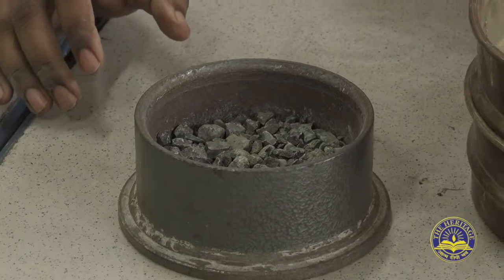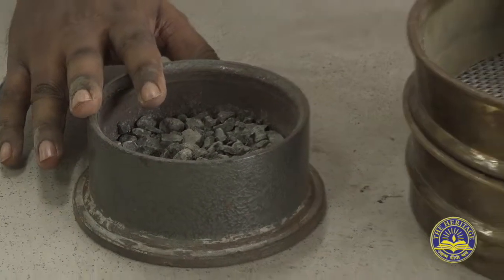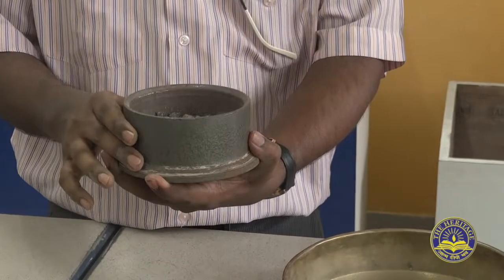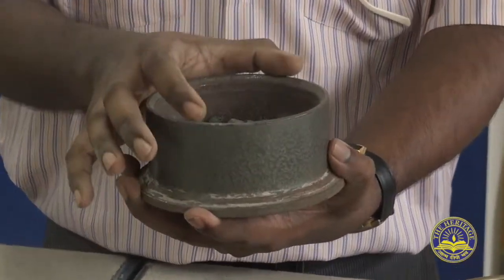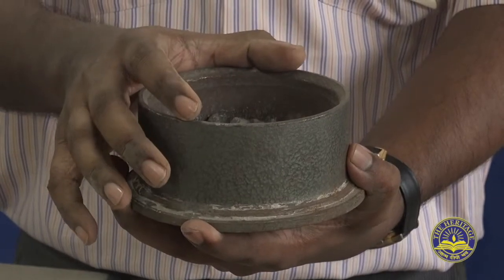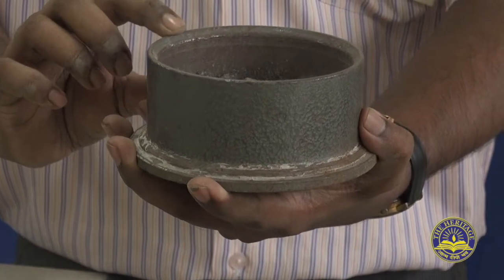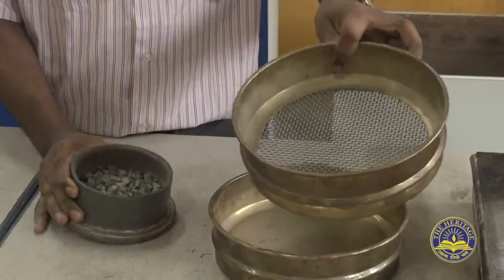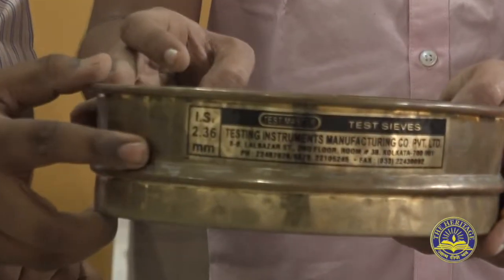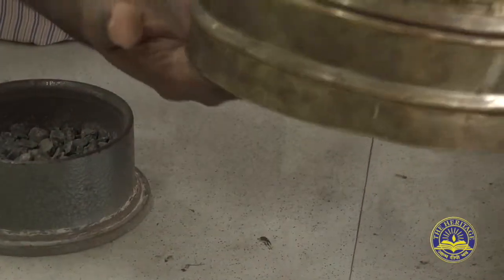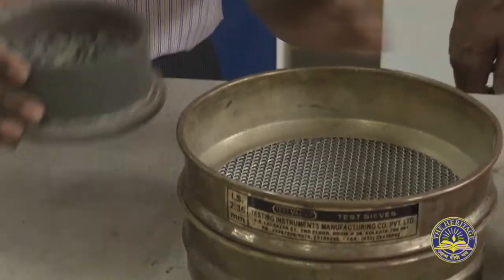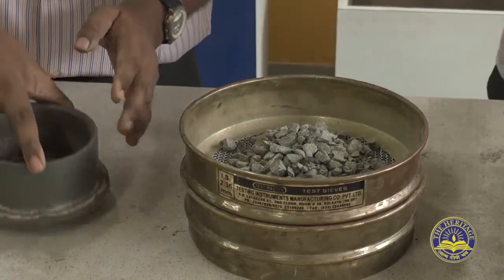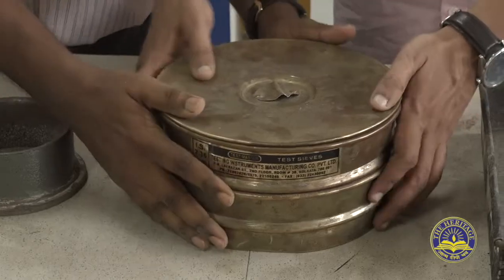Just a minute. Before placing the sample into the 2.36 mm IS sieve, I want to describe this cylindrical detachable cup which is placed inside the impact testing machine. Its diameter is 10.2 centimeters, and its depth is 5 centimeters. Now I am putting this sample in the 2.36 mm IS sieve. There is a pan to collect the residue. Now we have to shake it for 5 or 10 minutes.